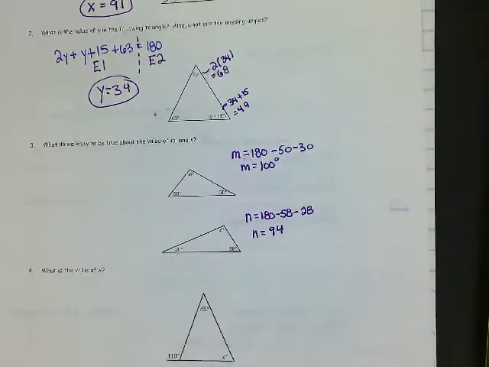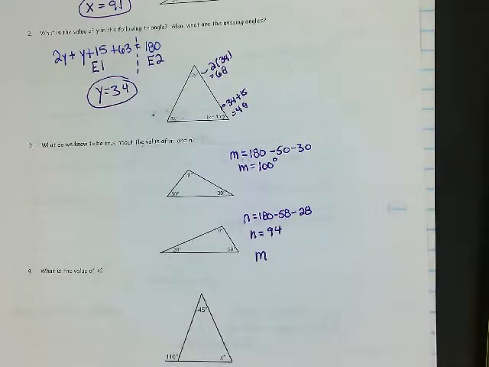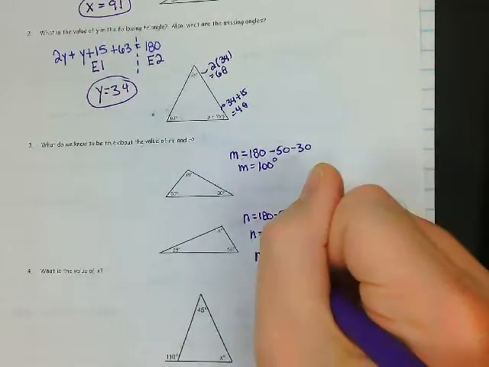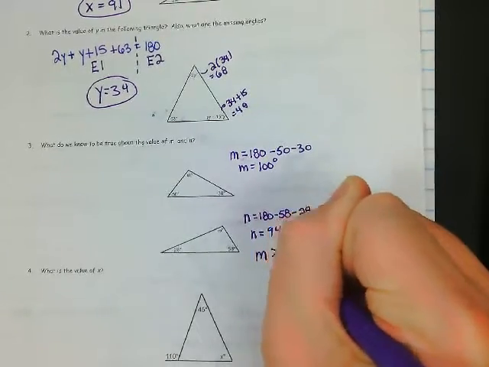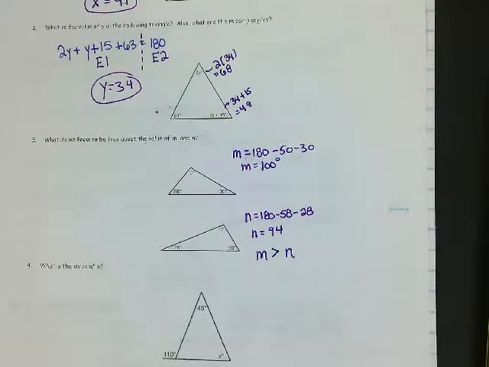Now those two, are M and N equal to each other? No. But we do know that M is greater than N. So that's what we know to be true. M is greater than N. Okay? That's it. That's all you got to do. You would pick M is greater than N. Okay? Any questions?